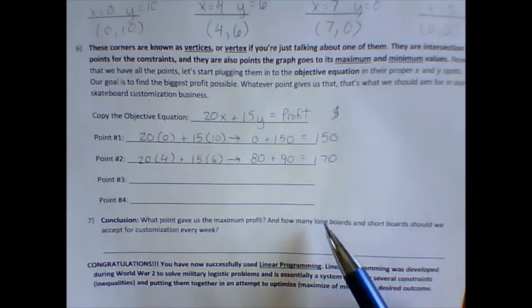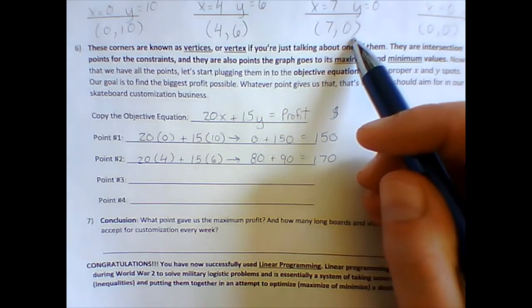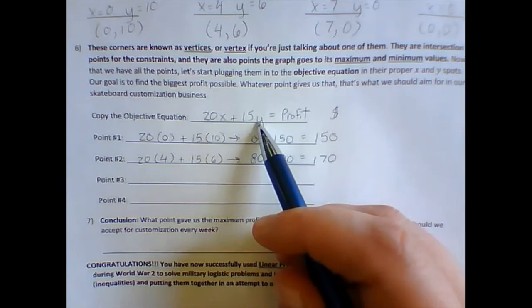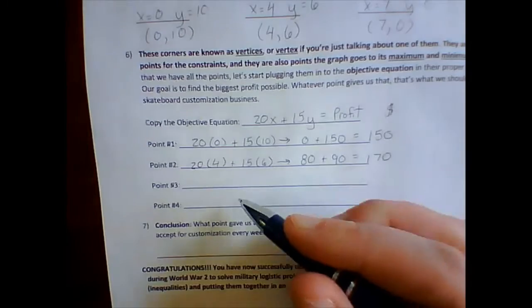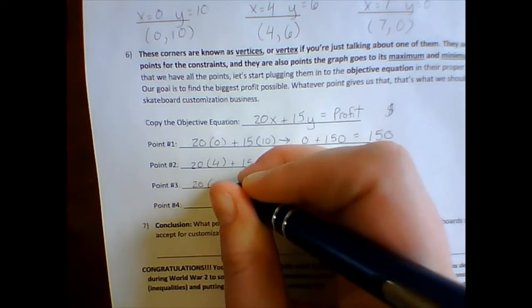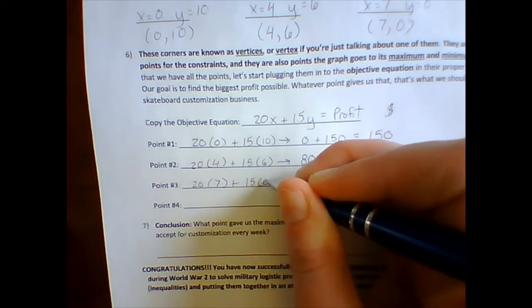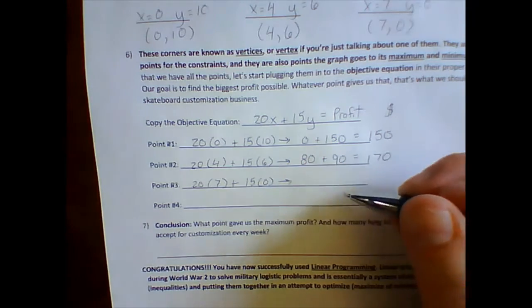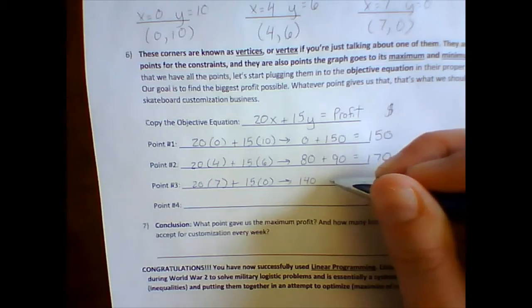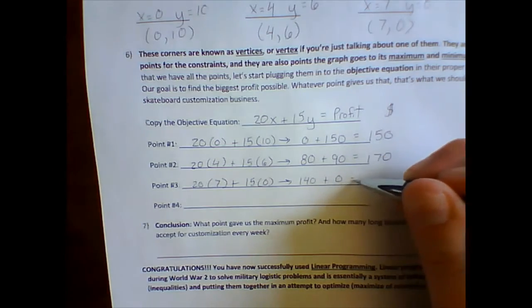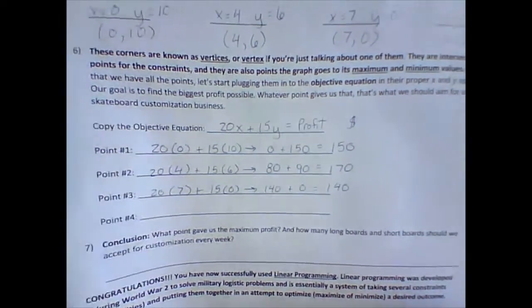So let's try out the next corner, which is another extreme. We're going to plug in for the x and the y again. So there's our $20, and we plugged in a 7 for the x. There's the 15, we plugged in a 0 for the y. And now we have 140 plus nothing, which is still 140. So that's not making as much money.